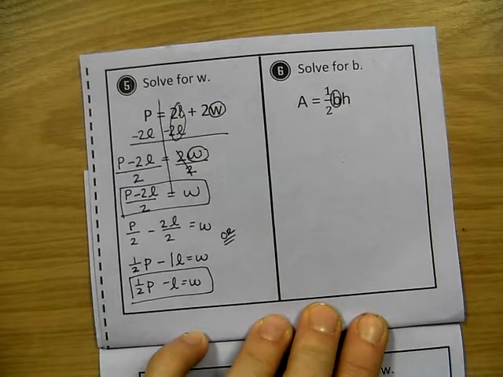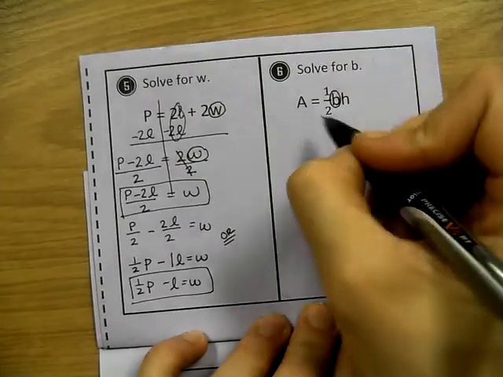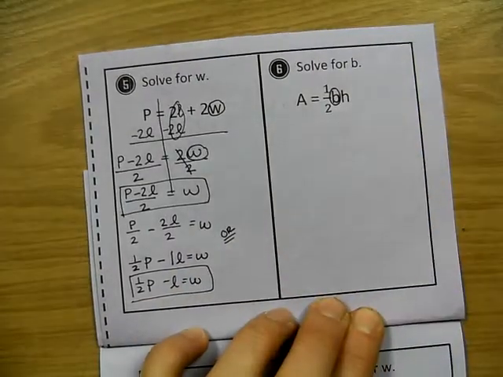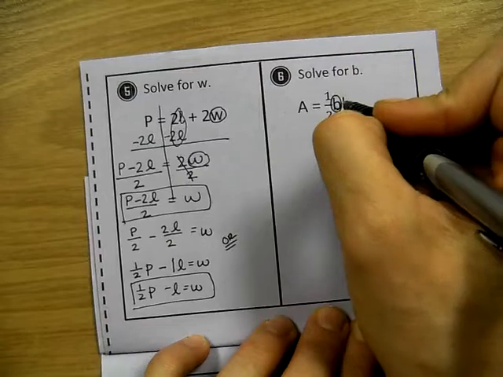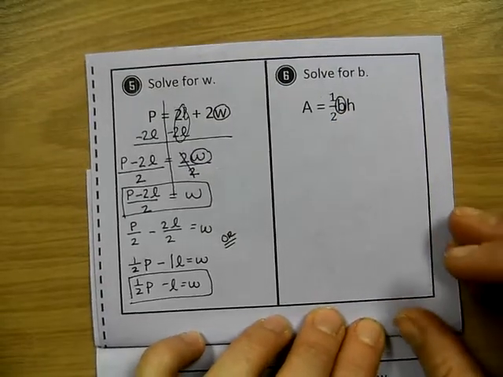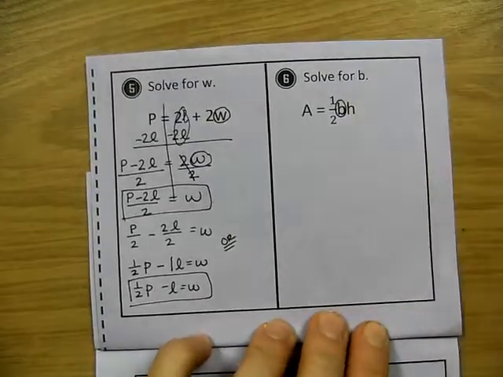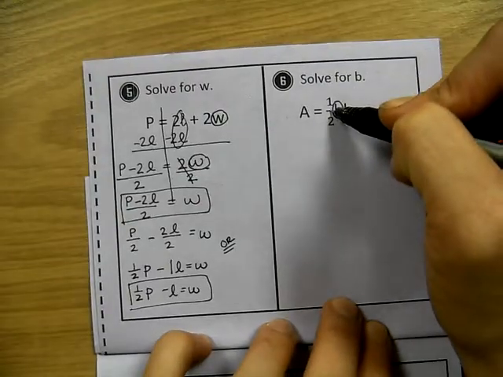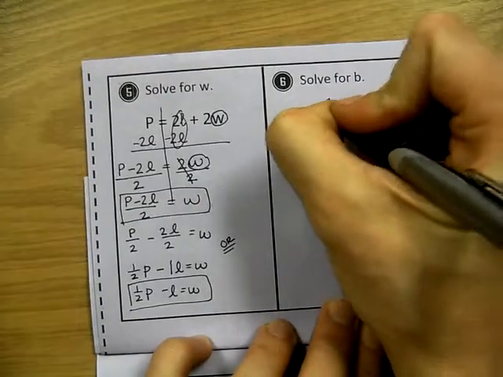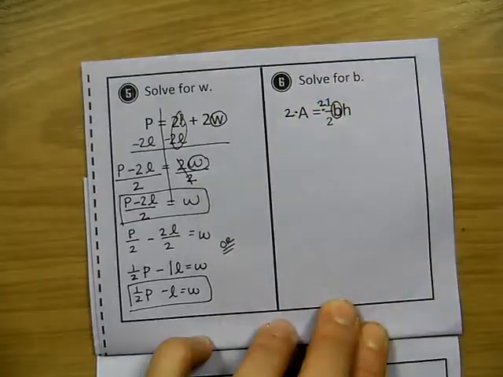Now that you've tried this on your own, let's talk through this together. I have this 1/2 and the h I need to get rid of. Now, if we have 1/2 times b, we've talked through doing this in a couple different ways. One is to multiply by the reciprocal, or we can just think through, if we're dividing by 2, the inverse would be multiplying by 2. So I can multiply by 2 on both sides.